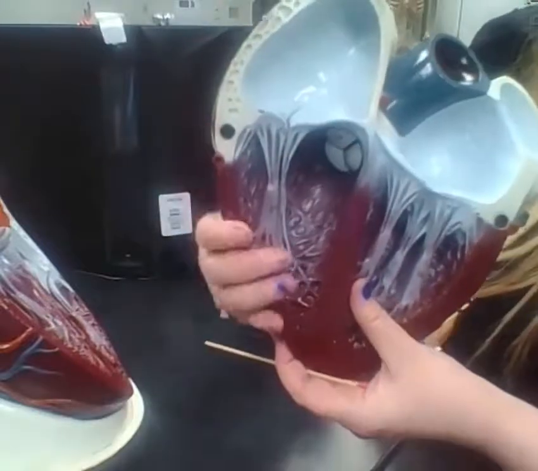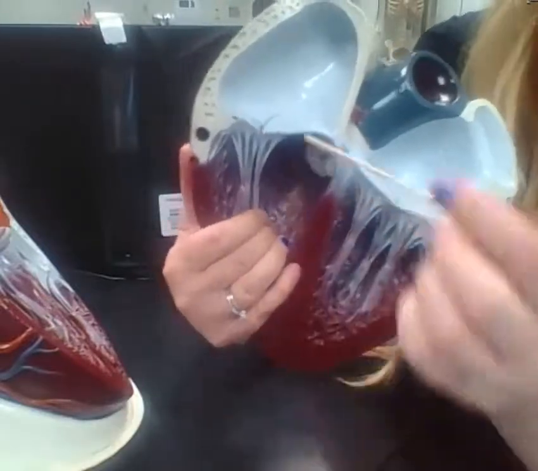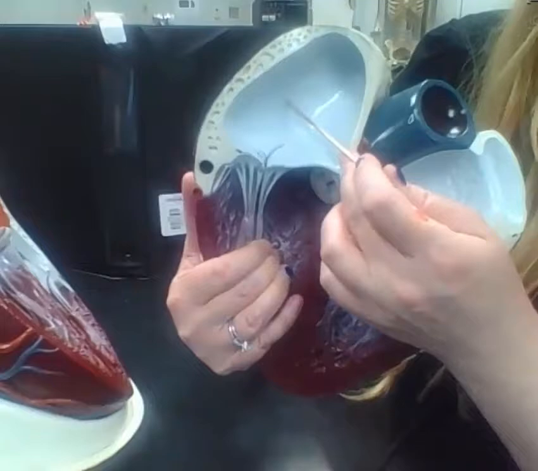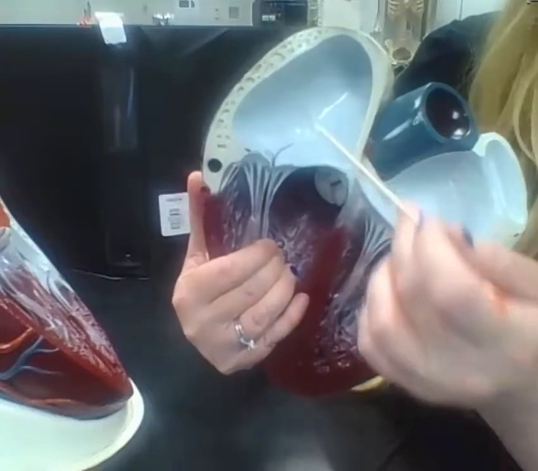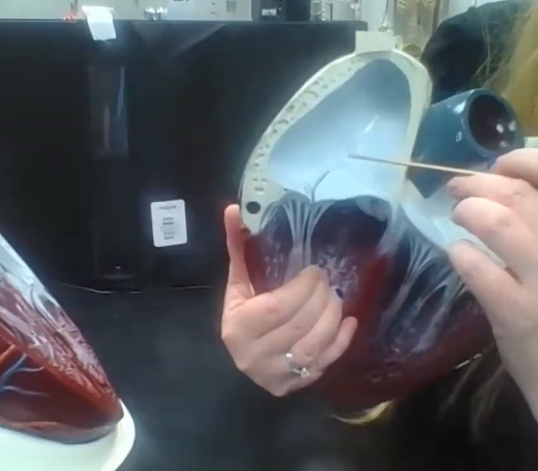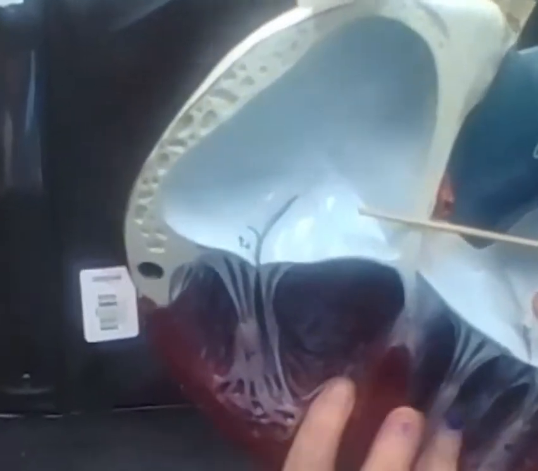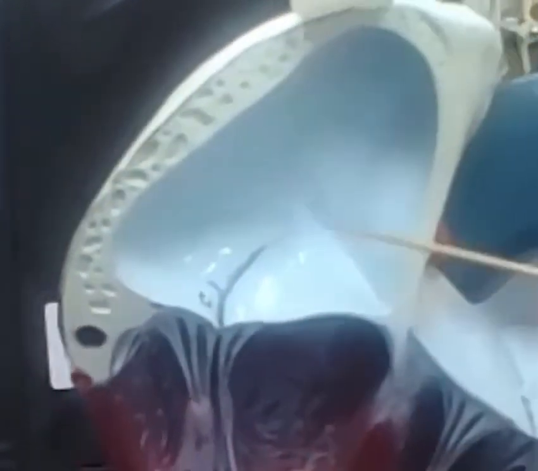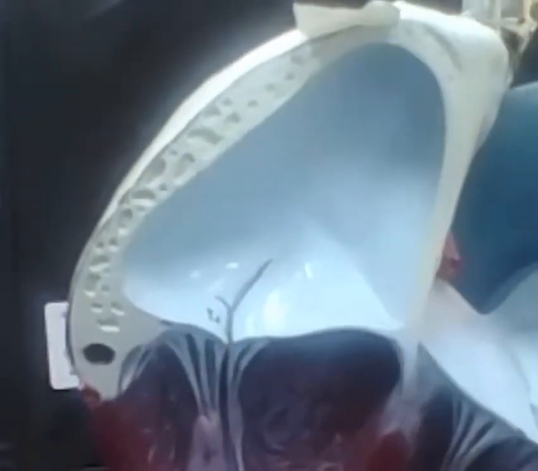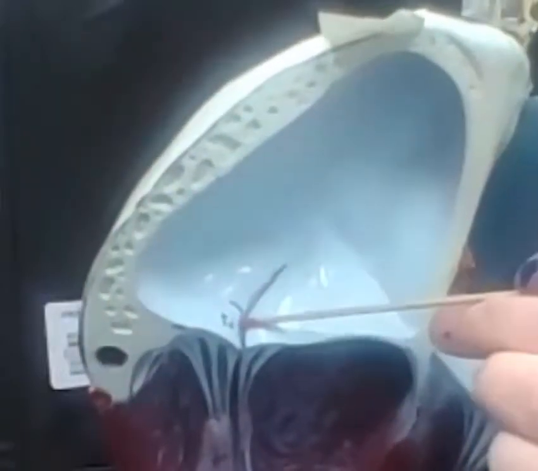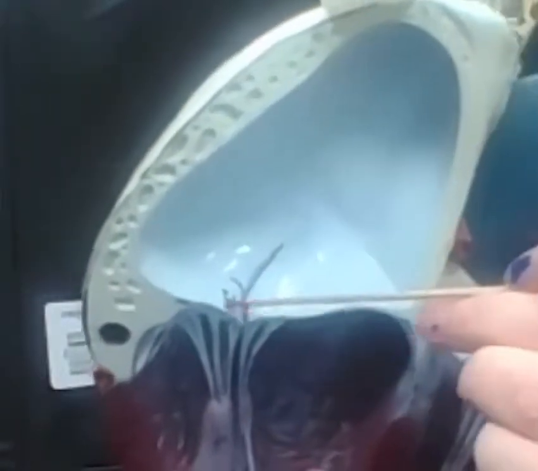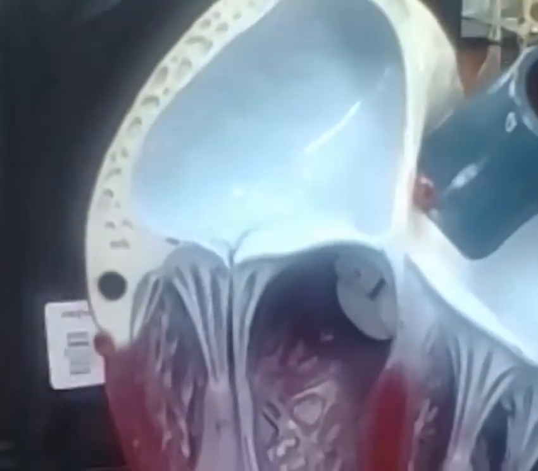Now, in the right, remember, blood comes here first, deoxygenated blood from the body. And then it's going to go through the tricuspid valve. Well, here's the tricuspid valve that I was talking about. Let me flip this over. So this is the tricuspid valve that you see here if I tilt it forward. Blood goes through the tricuspid valve.